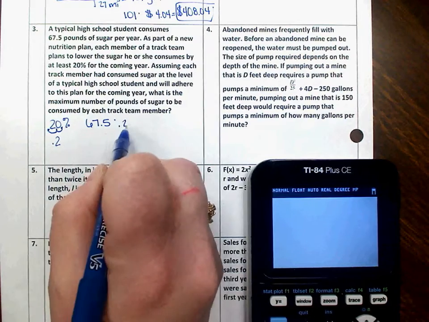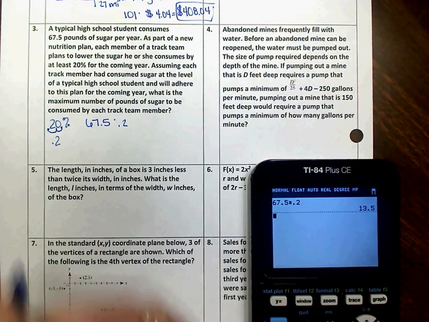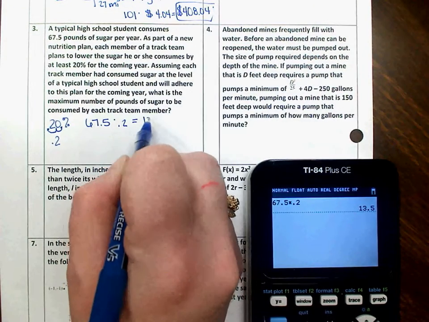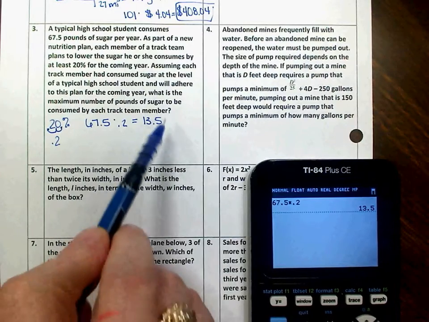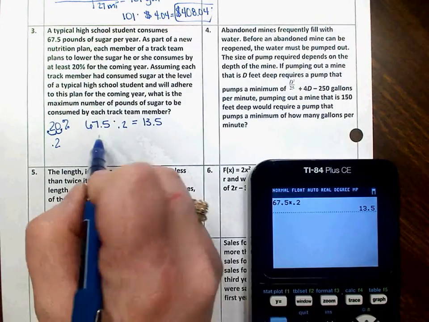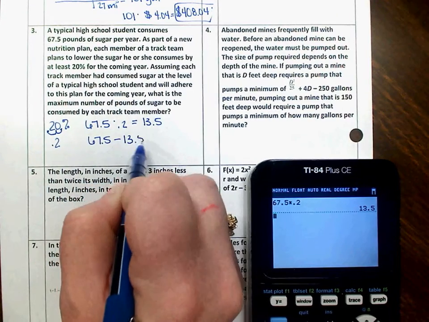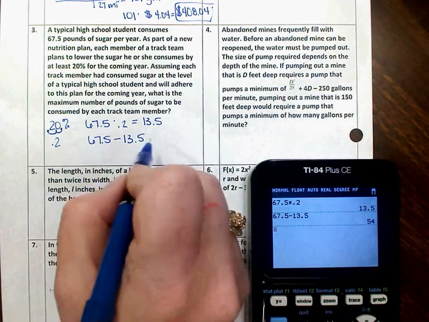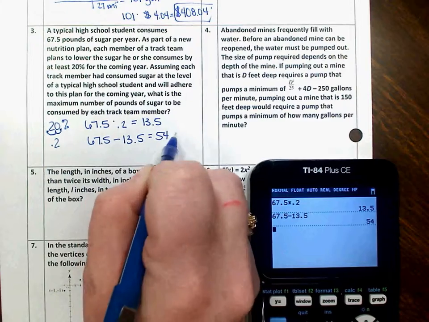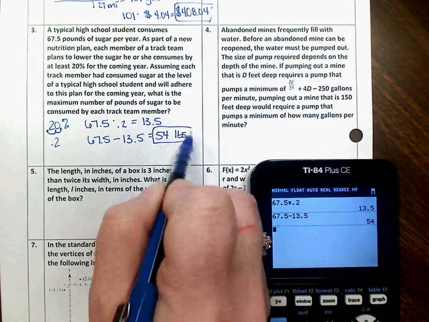So I'm going to multiply 67.5 times 0.2 to find 20%, and that's 13.5. Now this is not what they're consuming, this is how much less they're consuming. So I'm going to take the 67.5 and subtract it by the amount we're lowering. So 67.5 minus 13.5 is 54. 54 pounds is what they should consume at the maximum.